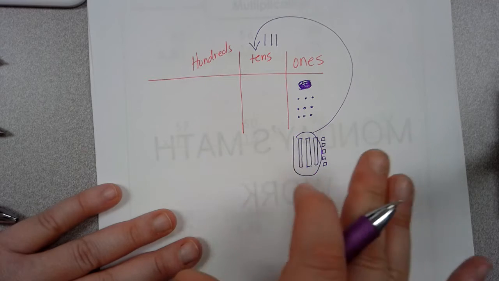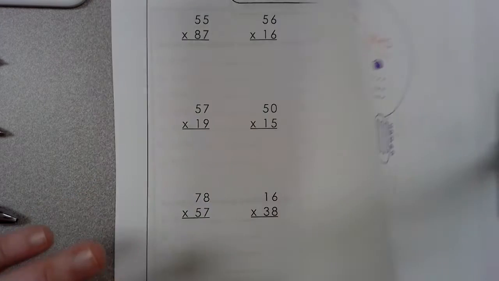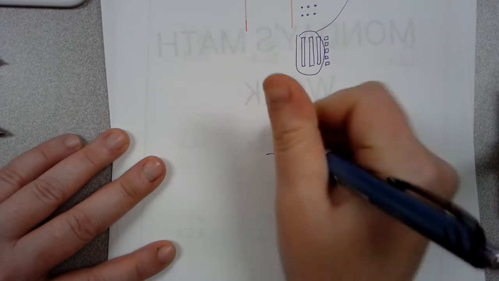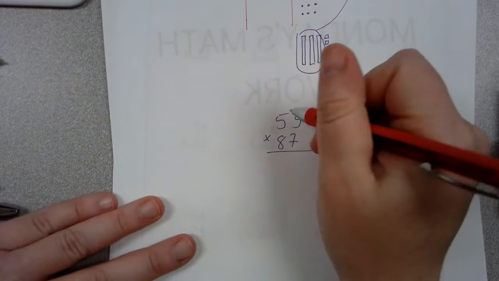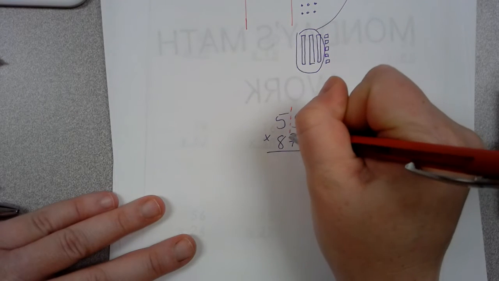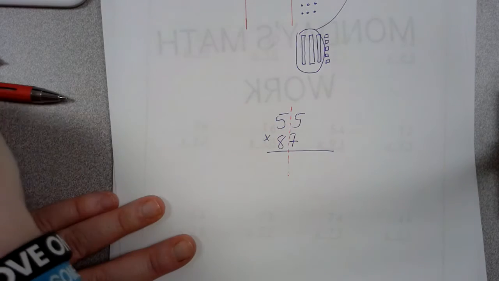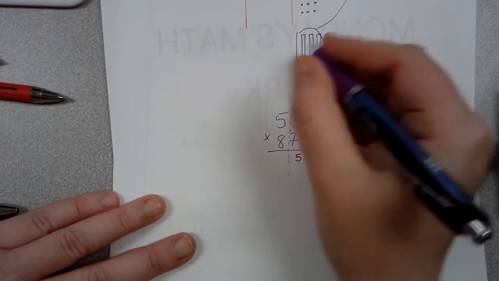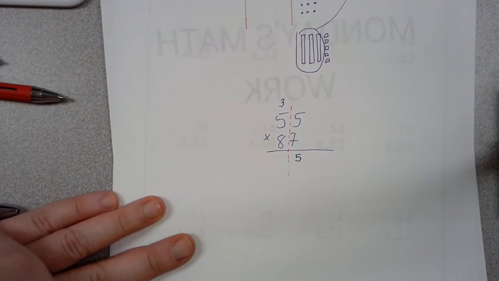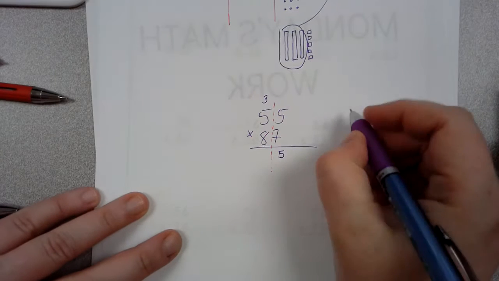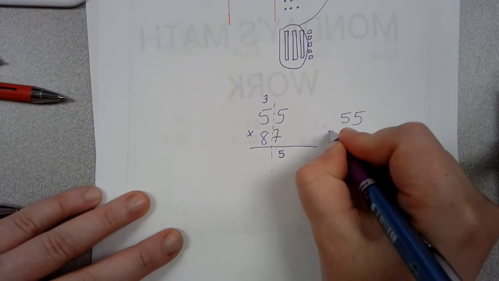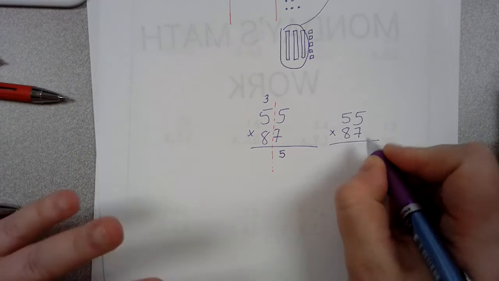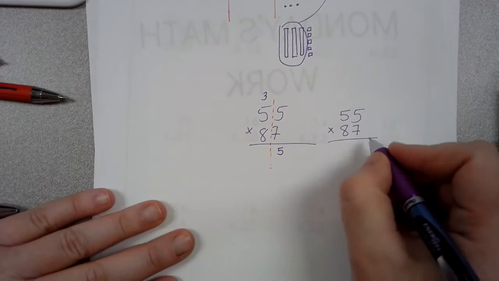That's also why we've had some people go like 55, 87. If I do a little line here just to show you, your 5 goes here because you have the 5 ones and you kick the 3 tens up. That's how that works. But we've had some people who put the 3 here and kick up the 5, and this is normal, we just have to work through it.